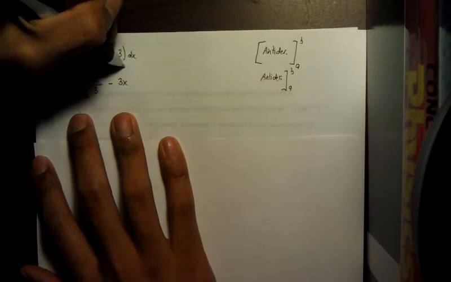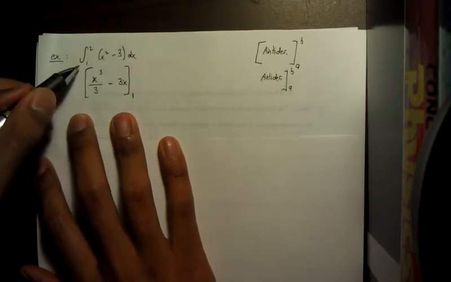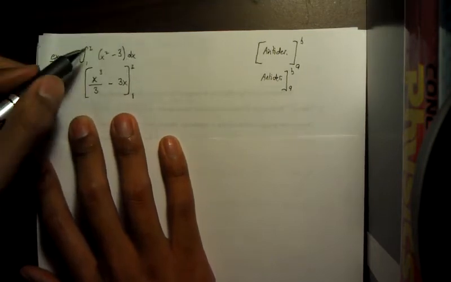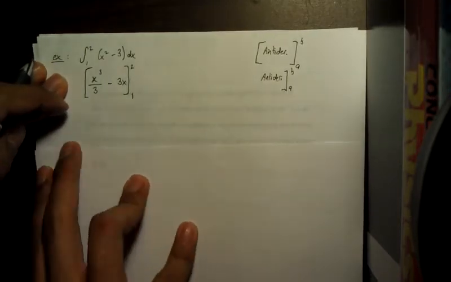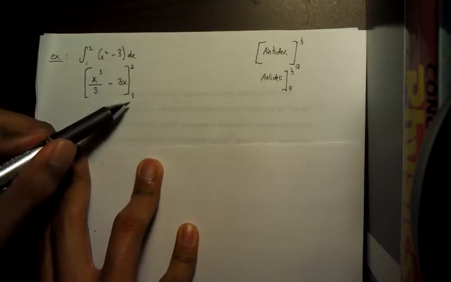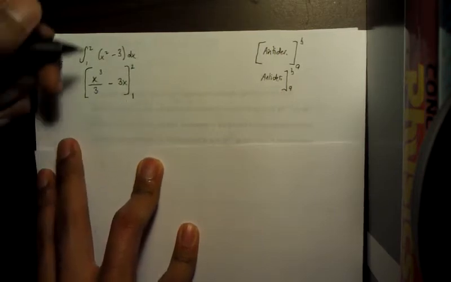And then we're going to put in our notation for the fundamental theorem of calculus. In this case our a is 1, so we're going to put it right there, and our b is 2. From here what you're going to do is just plug 2 into this, and then plug in 1 and subtract the 2.